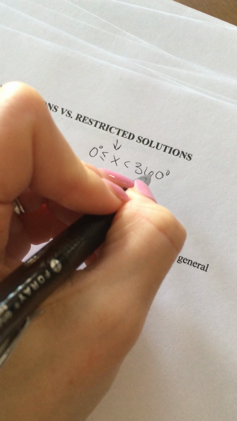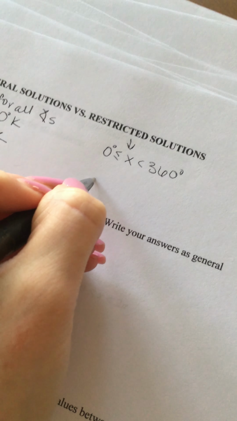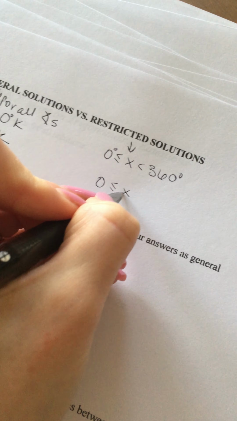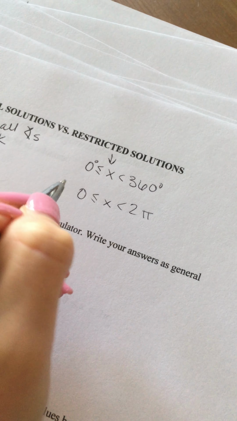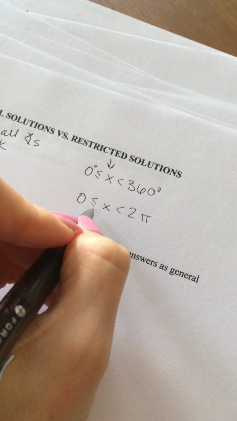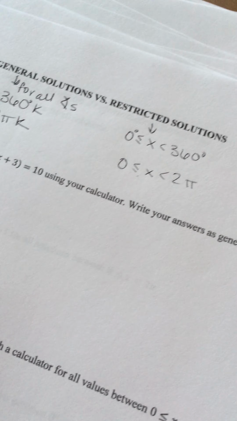including 0, not including 360, just so that we're not being redundant. Or if we're in radians, it will go between 0 and 2 pi, same logic. Don't include 0, don't include 2 pi, to be redundant.